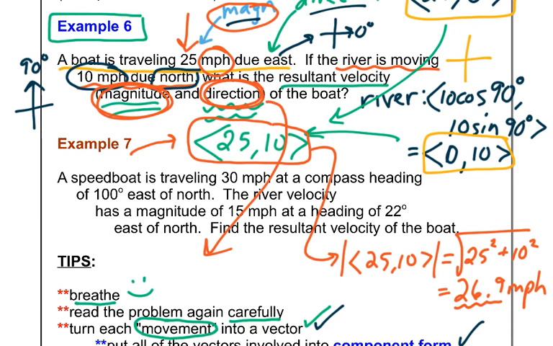Okay, to find the direction, let's go over here. Direction was the tan inverse, right? So theta, the direction angle, should be the tan inverse of b over a, or the y over x, of this vector. So 10 over 25. Okay, if I just put that into my calculator right away, I should get, in degree mode, let's see, almost got it, tan inverse, I get about 21.8 degrees.